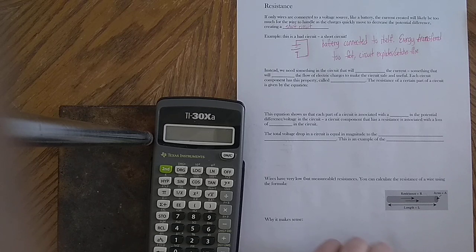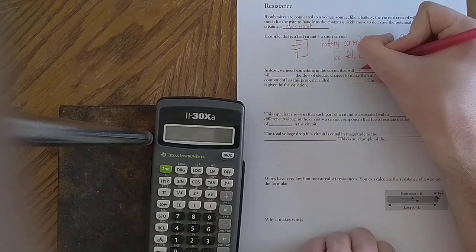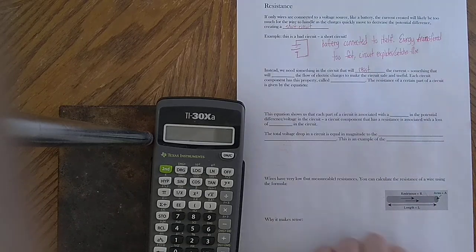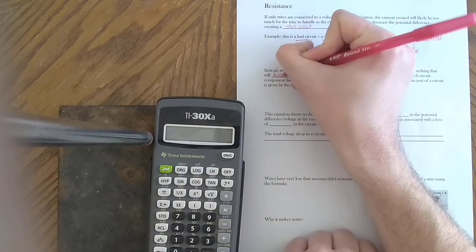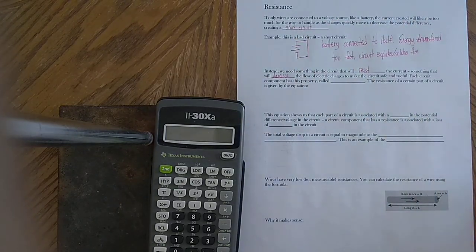Okay. So instead what we need here is a way for the energy to escape safely. We can't have the current flowing too much there. We need something in the circuit that will resist the current, something that will decrease the flow of electric charges, make it essentially harder for them to flow so that not as many are flowing at once.